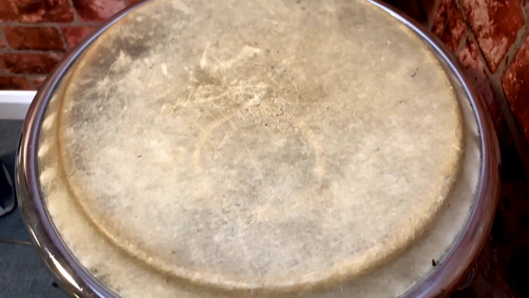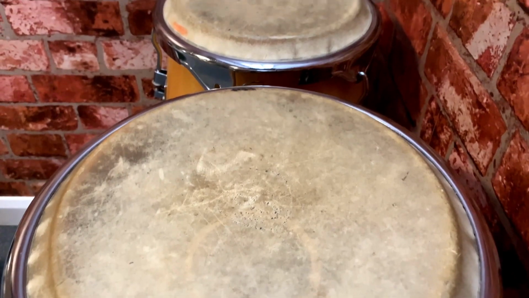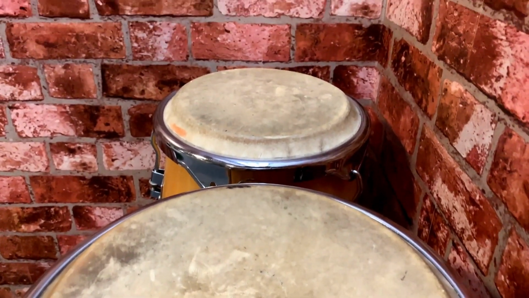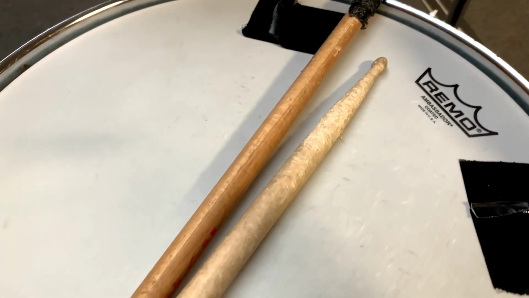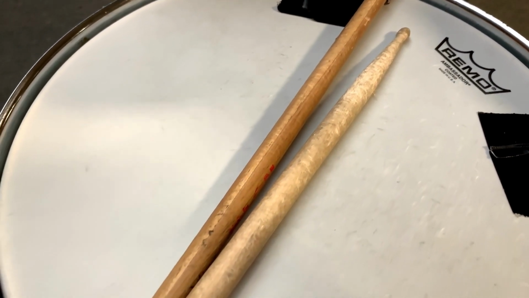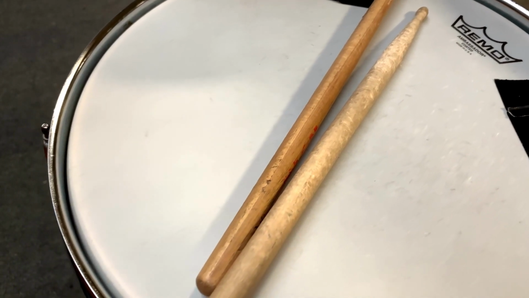Ties are only used for notes. We never tie rests together. If we wanted to extend a rest without using dots, we would simply write out multiple rests next to each other. So that's the end of this lesson on dots and ties.